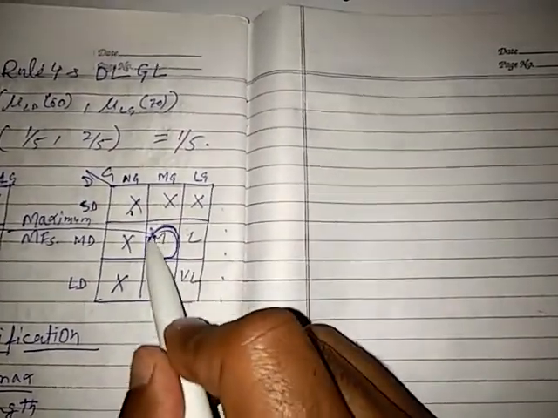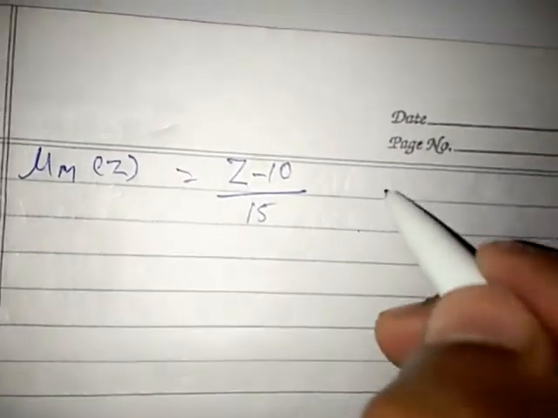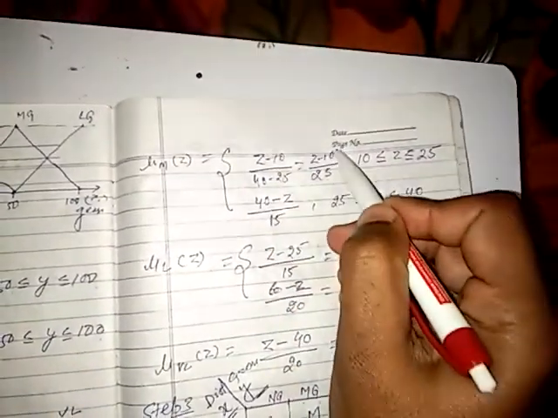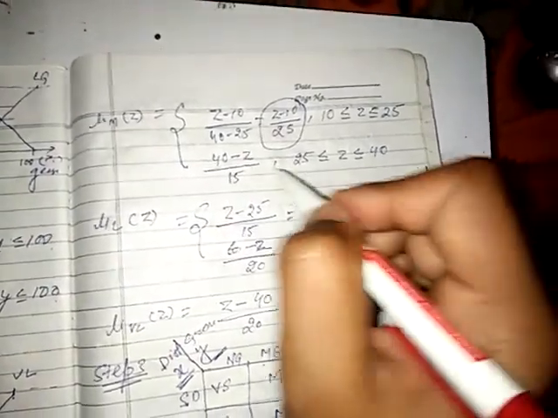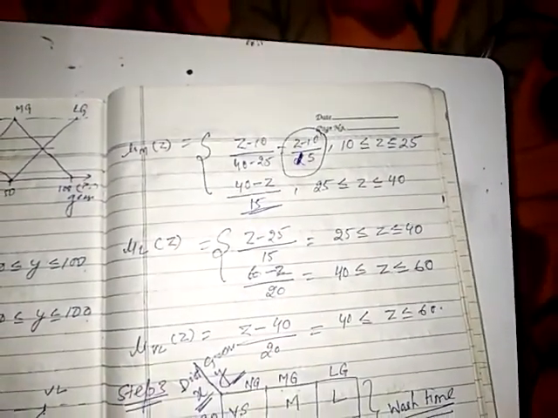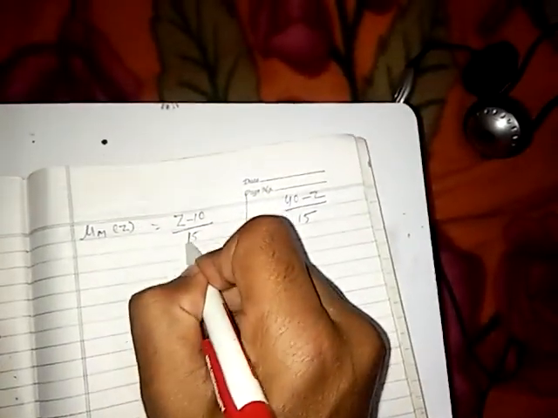Here the maximum membership function is the medium time, so we have to calculate the membership function of medium time, that is mu(z) equal to (z minus 10) divided by 15, and the second one is (40 minus z) divided by 15. We calculate the value from here, 40 minus 25, that is 15.